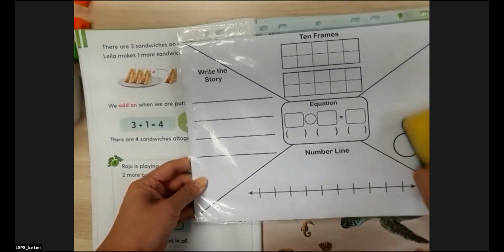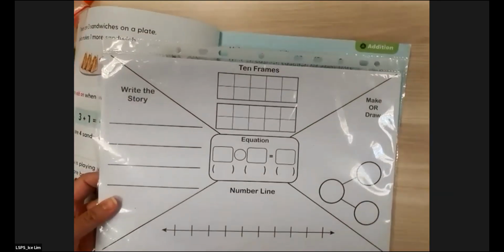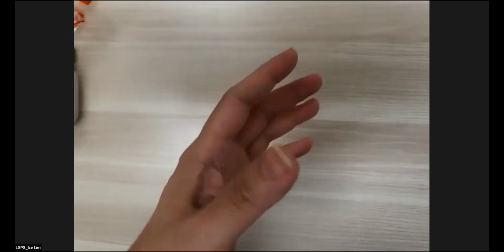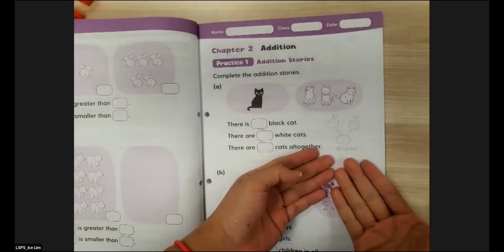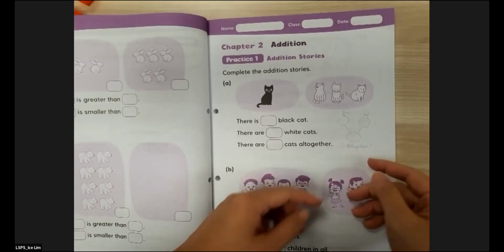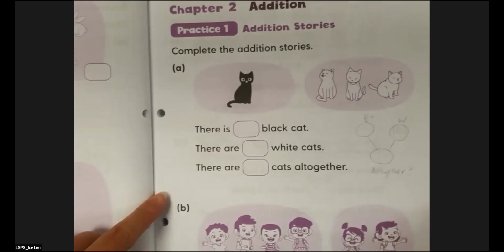So this is the page where you can do this activity on the template as well. And a quick note on addition, we would like to share with you, also include the number bond drawing as you go through the story.